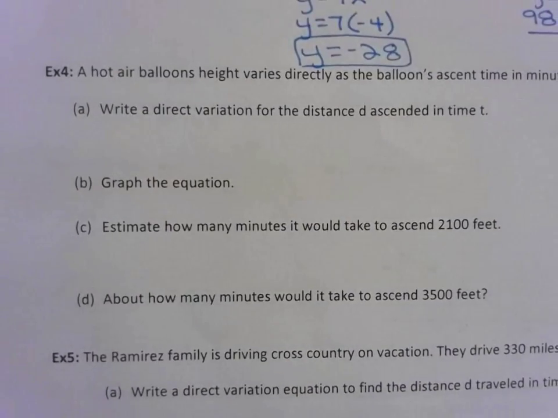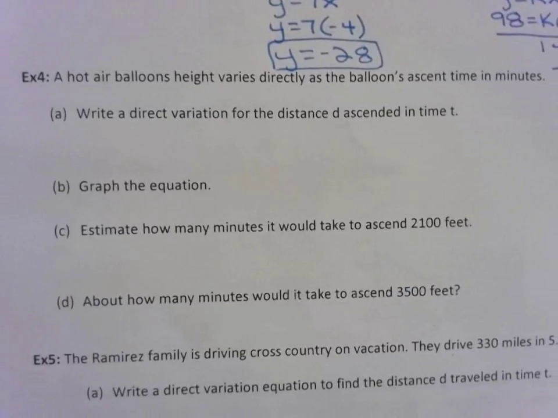Okay, let's look at a couple story problems. Example 4. A hot air balloon height varies directly as the balloon's ascent time in minutes. First one. Write a direct variation for the distance d ascended in time t. So you have to be careful when you read this. A hot air balloon height varies directly. And I want to write an equation for part A. So what would my direct variation equation look like?